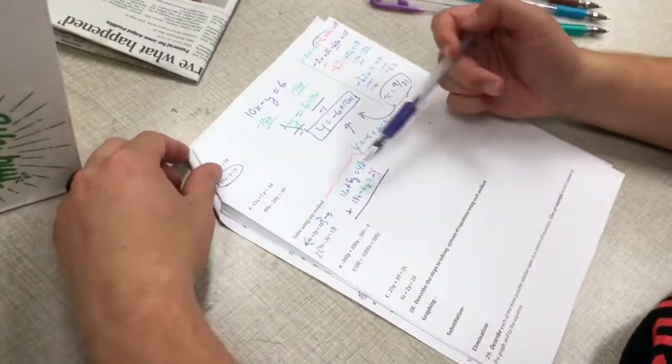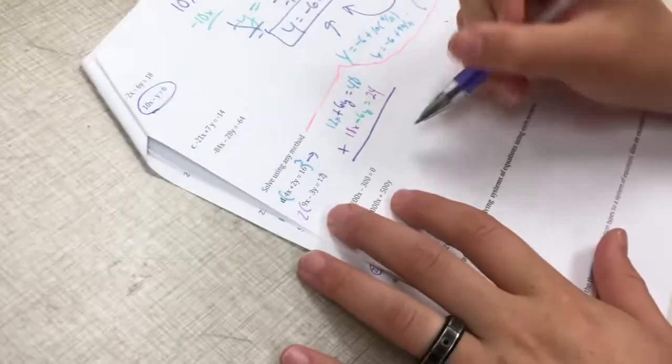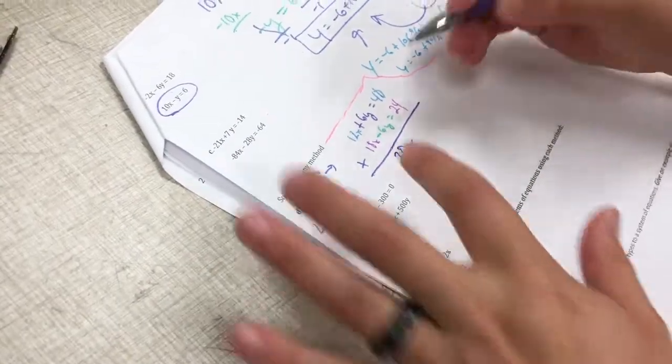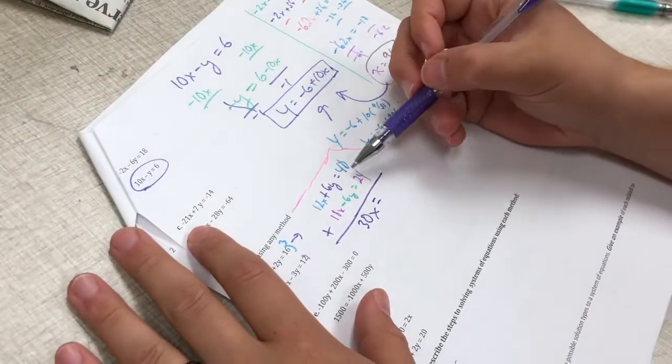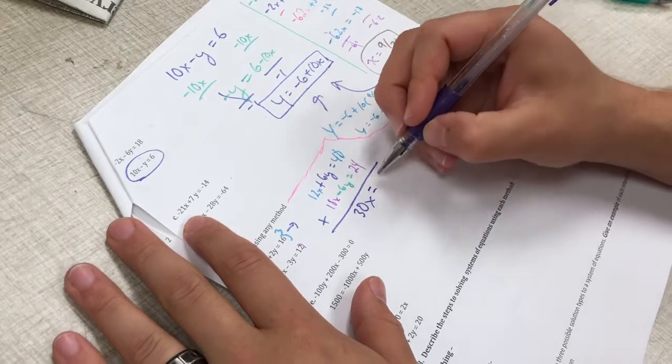Guys, we're back. So we were in the middle of doing elimination. We got it set up. So I'm going to add these equations together. And when I do that, I'm going to get a 30x. 6y plus a negative 6y makes a 0y. They're gone. So they're bye-bye. And then we're going to get 48 plus 24, which is 72.